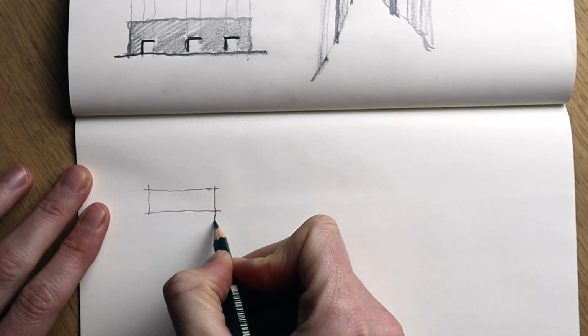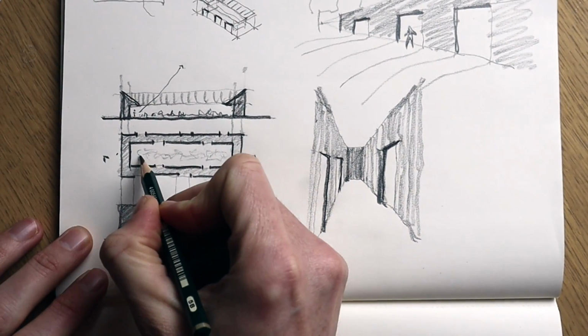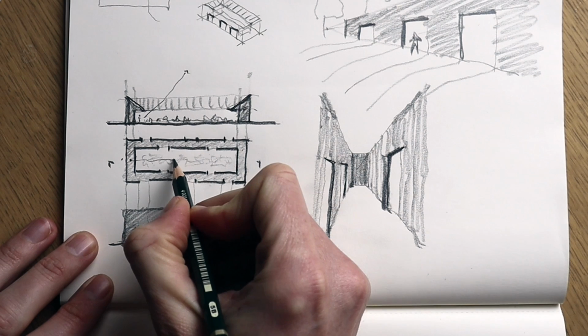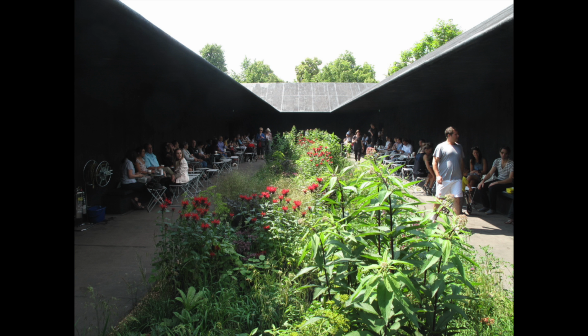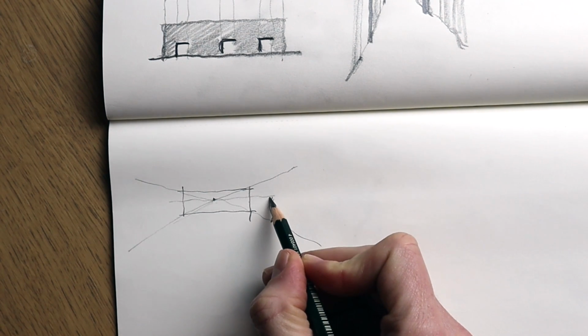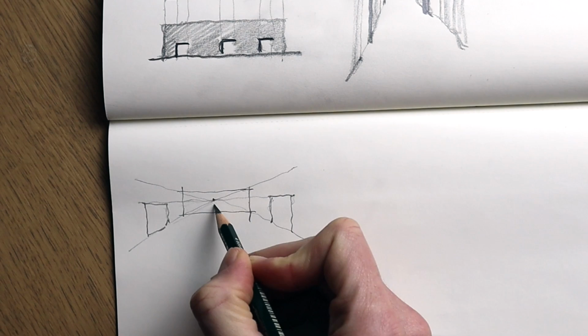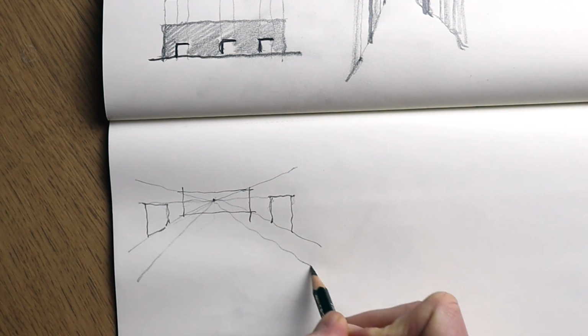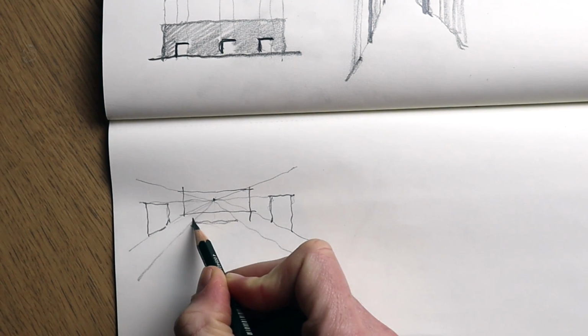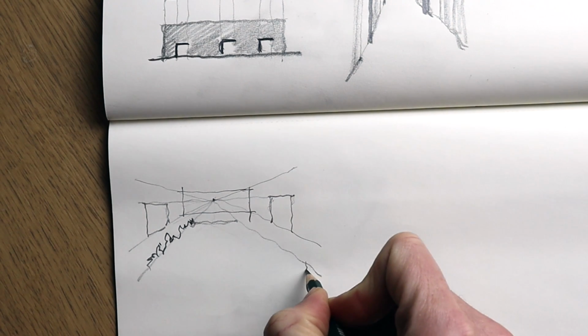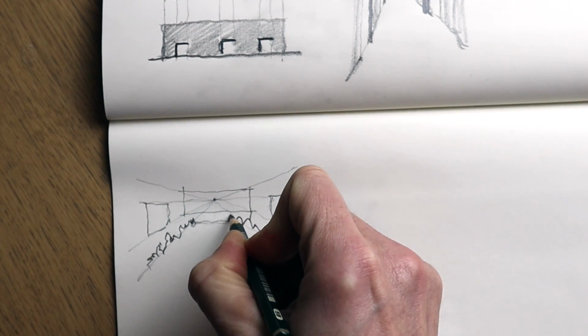So, and then you emerge into this beautiful space, and let's say you're standing here and you're looking down. This is just a really simple 1-point perspective. Here would be one of the portals, one of the entrances. Here's another one. And then you have the beautiful planted area here. Do some shaky lines for some idea of vegetation.